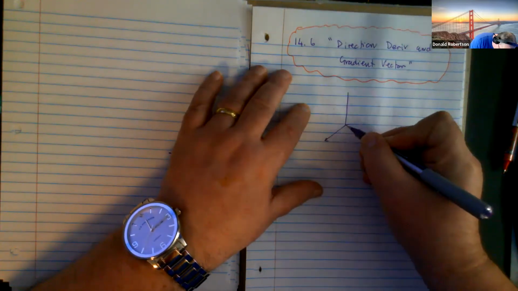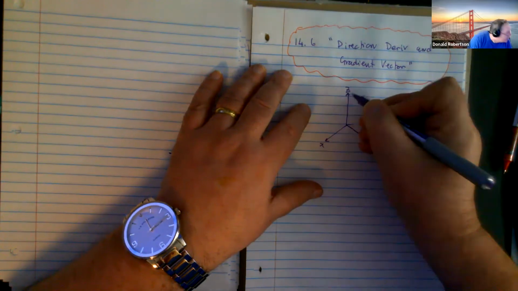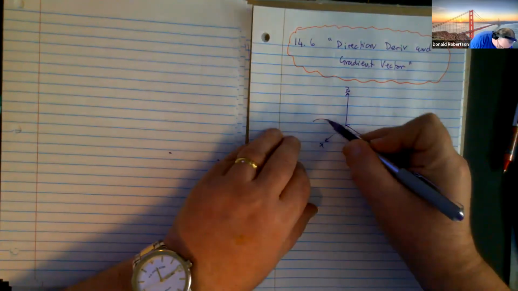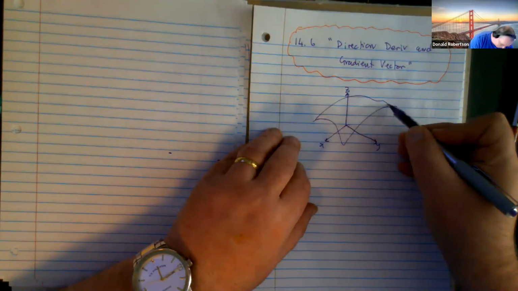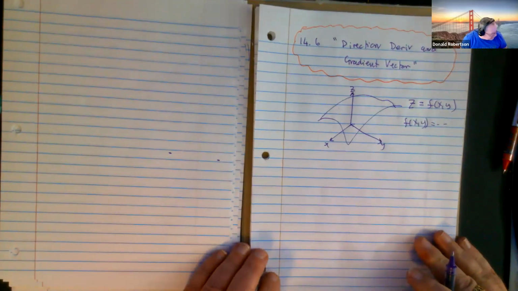I want you to imagine that we have got a surface in 3D, right? The kind of curved piece of surface. And that surface is going to have the formula z equals some function of x and y, okay? You can also have it written down like f of x, y, right? Whatever way you want to write it, but that's what the surface is.